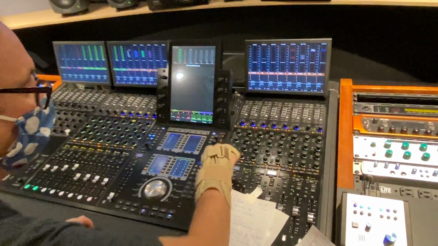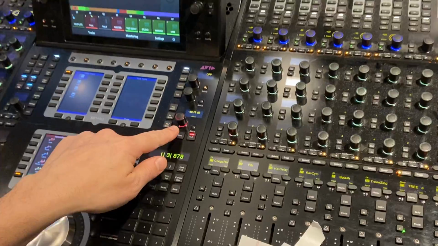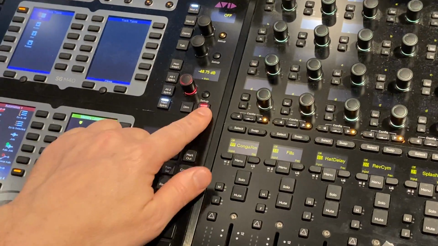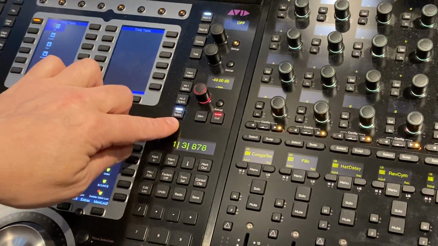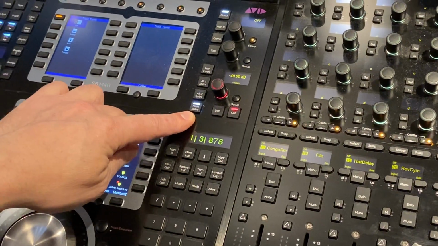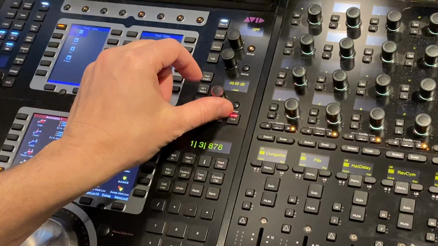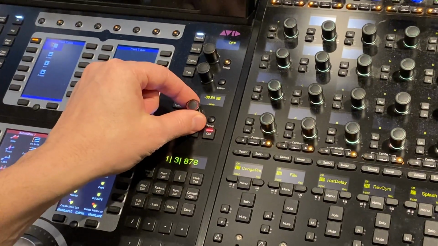You may see the cut switch on here. And of course, you need to uncut it because that cuts the speakers. So that cut switch will do it, or pressing it will do it. Make sure you're on the main speakers. We only have one set of surround sound speakers, so obviously you want to be on the main. And this here is your level control for the monitors.